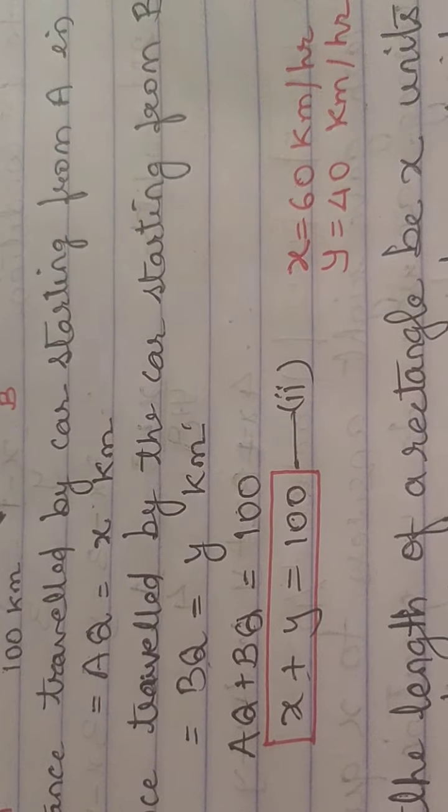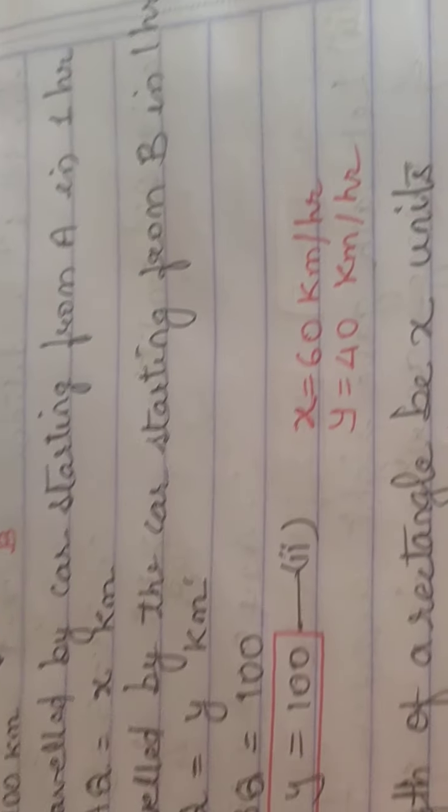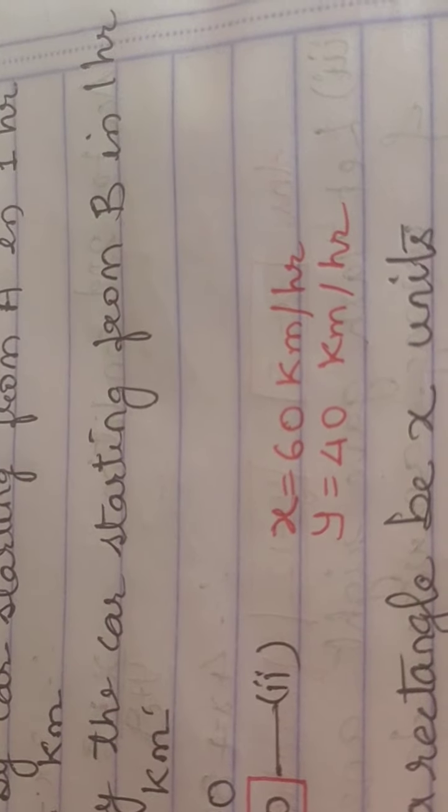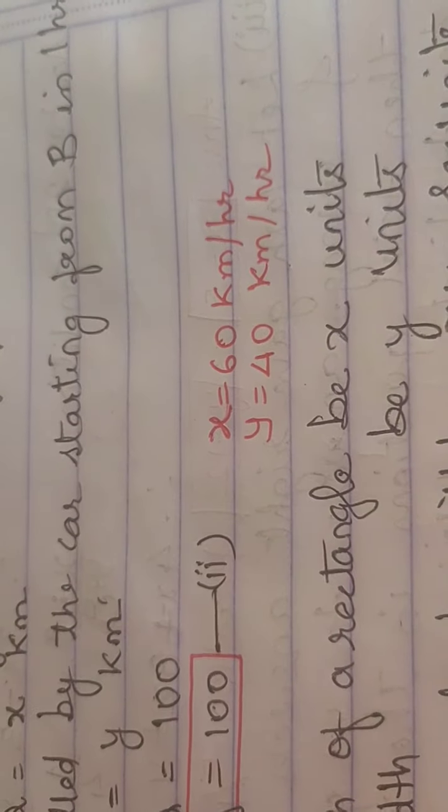So in this way we can formulate the equation. These are the two simple equations. You can solve these equations, and here you should get the values of x and y, that is speed of the two cars, 60 kilometer per hour and 40 kilometer per hour.